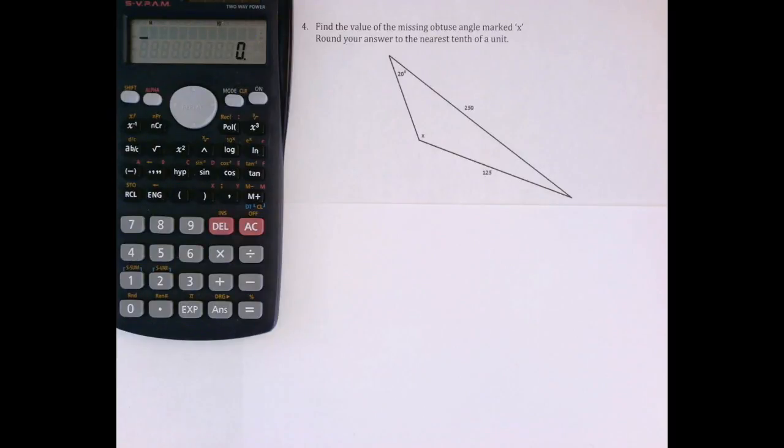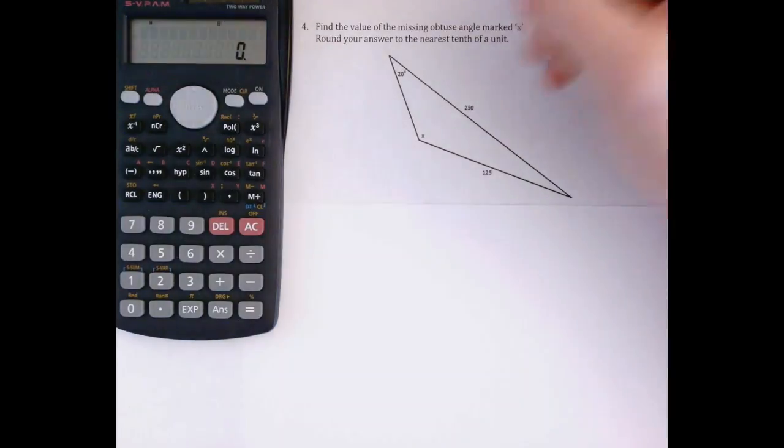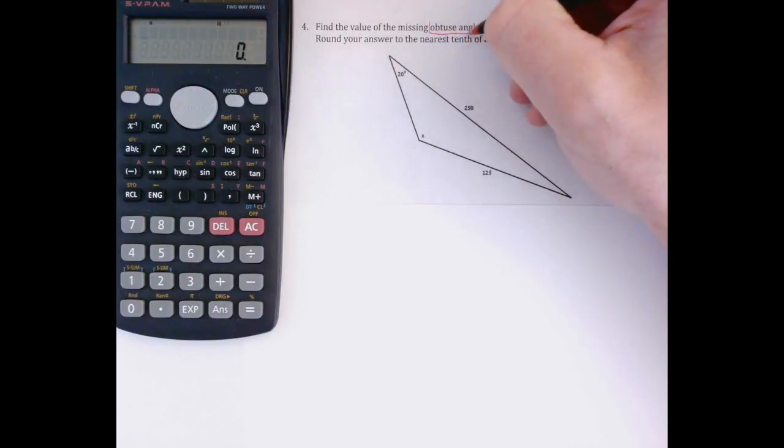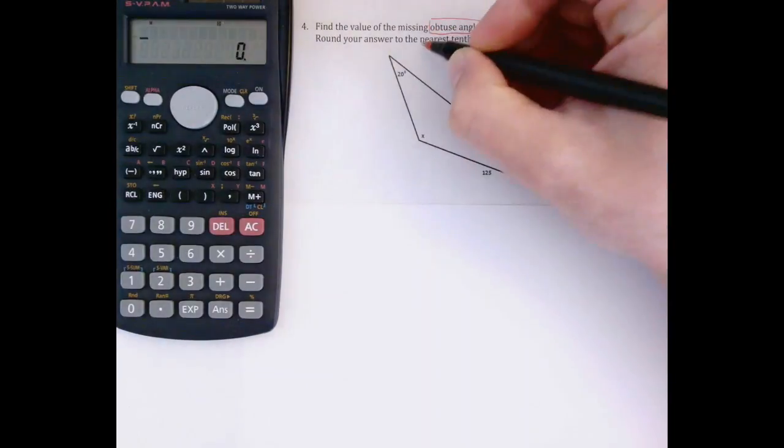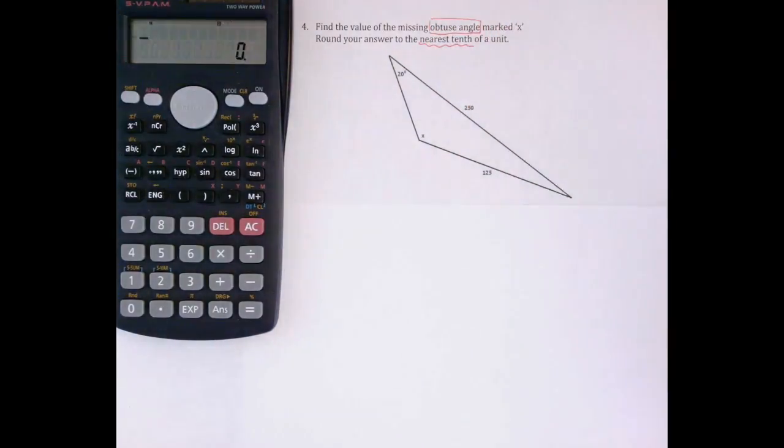Okay, question 4 has a bit of a trick to it. The question says find the value of the missing obtuse angle marked with an X around the answer to the nearest tenth. So there's two things we have to know here. This is an obtuse angle, and they're looking for the answer rounded to the nearest tenth.